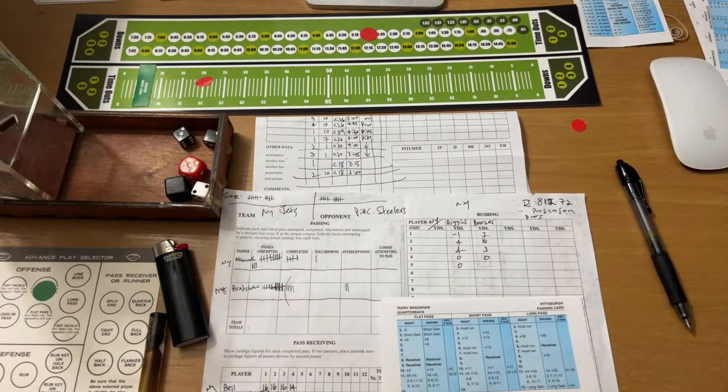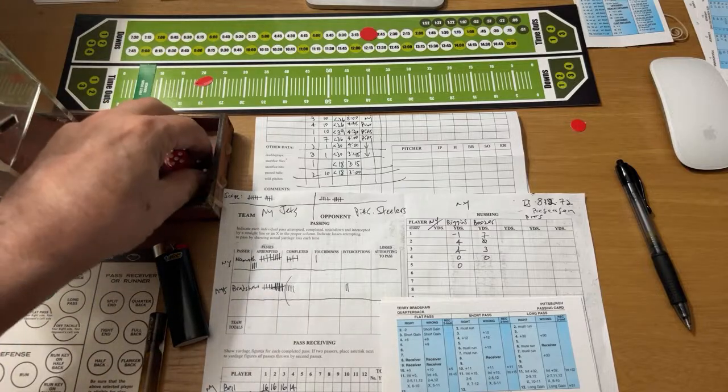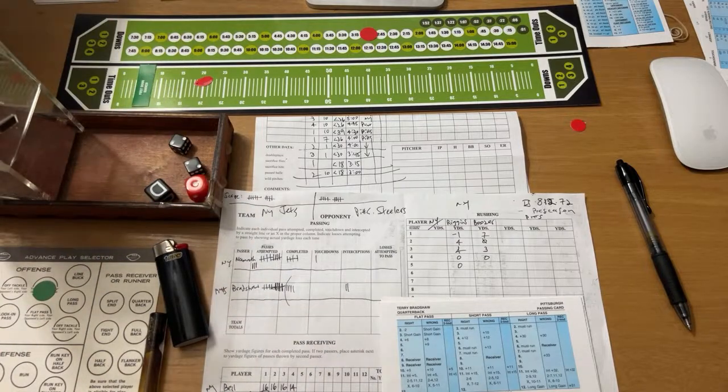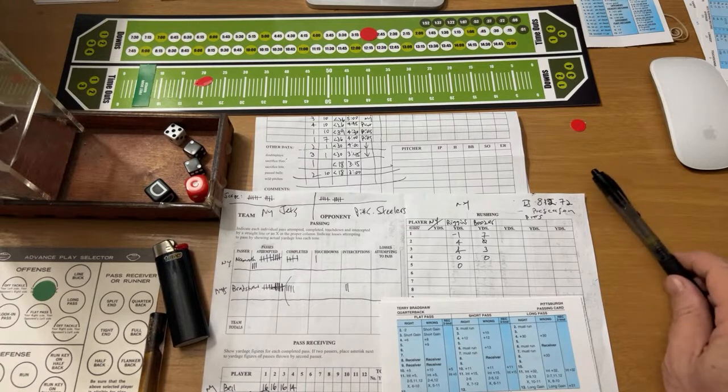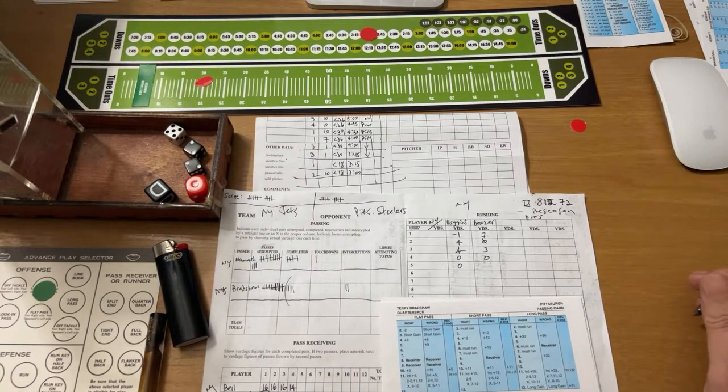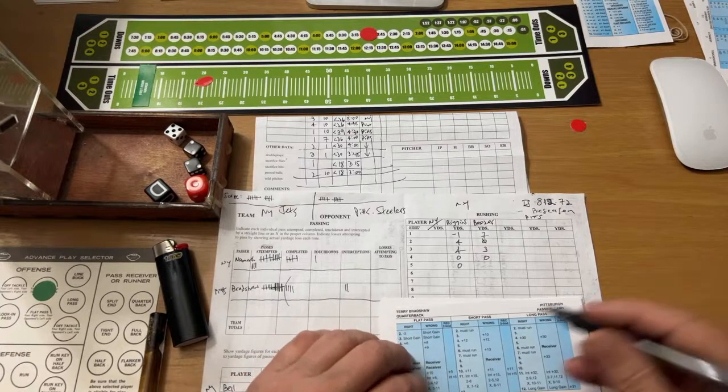We're going to do a short pass to Shanklin. They're wrong. It's 1-4.